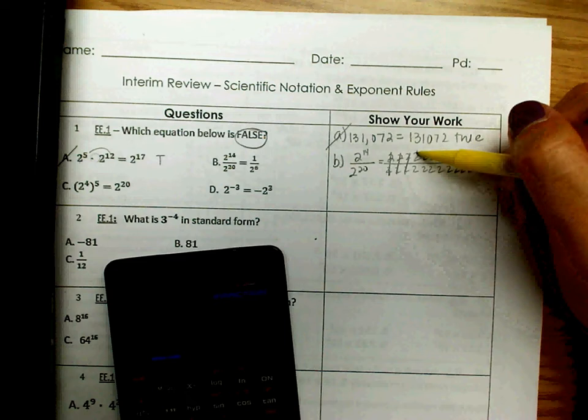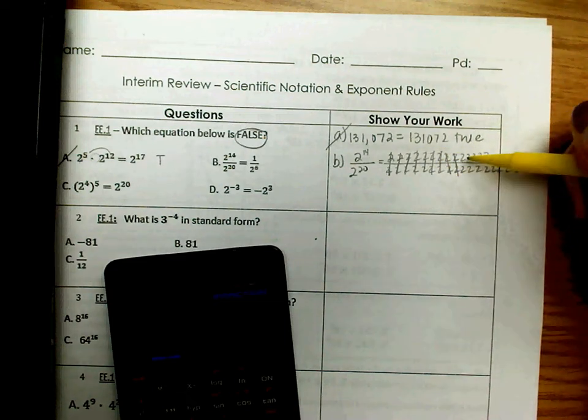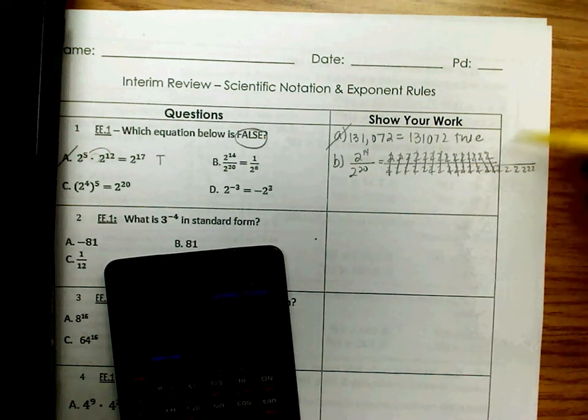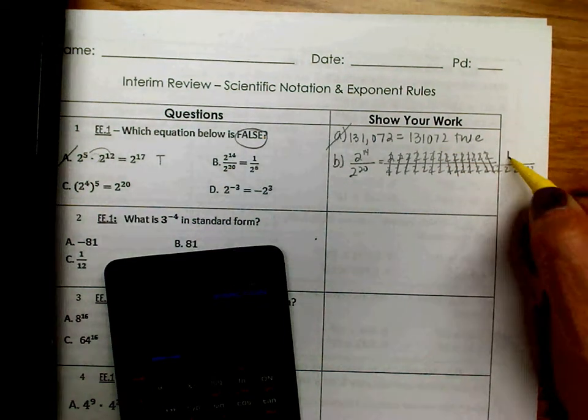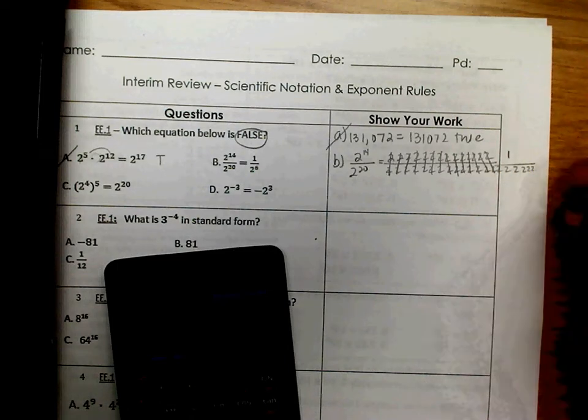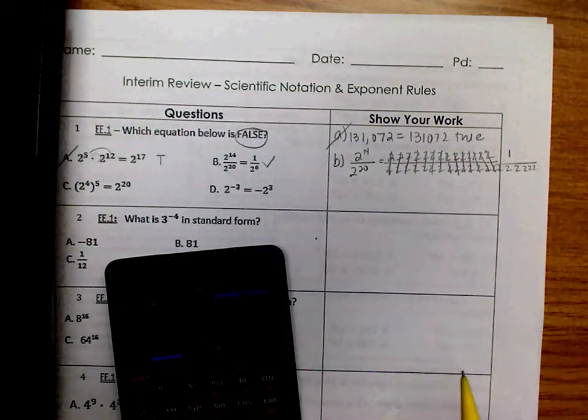Then cross out all the ones that are paired up. They come out to be 1, and you've got nothing left up top, so it's 1 over 2 to the 6th, which is what we have here.